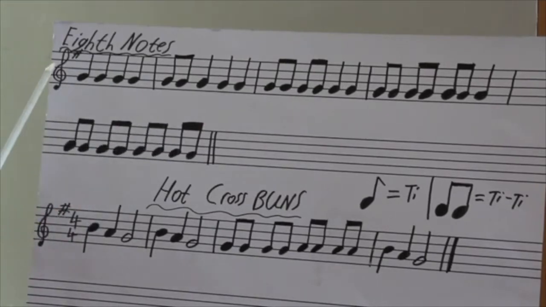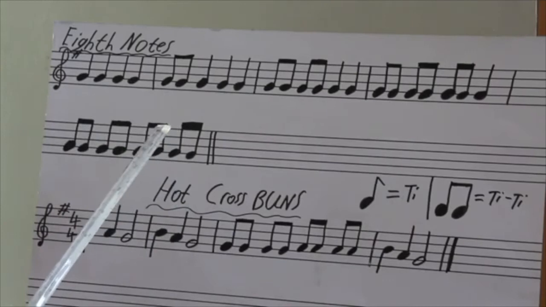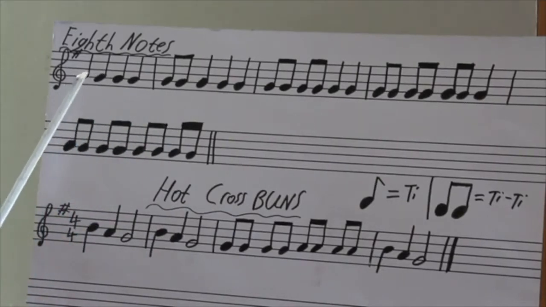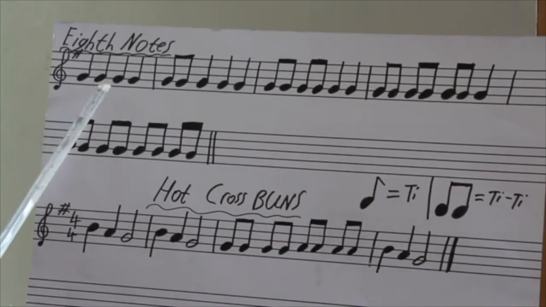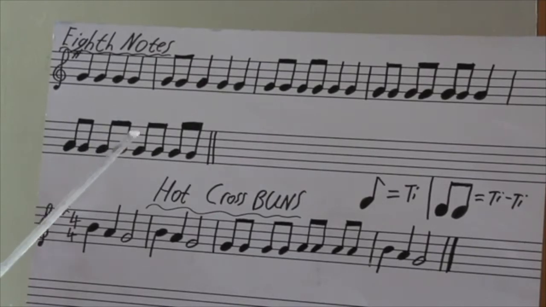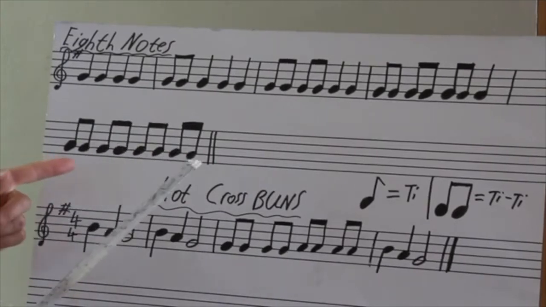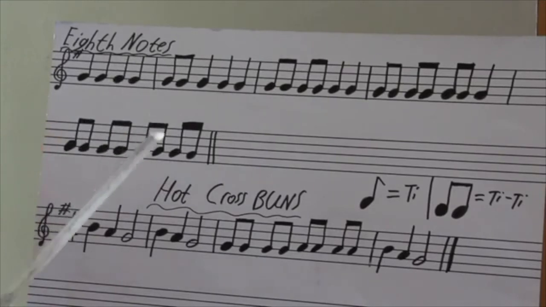All right, so let's look at the difference. Before we read the whole thing, I want you to read this first bar and then the second bar, just so you can see the difference in how they move. In the first bar, if this is my beat, we go ta, ta, ta, ta. But down here, ti-ti, ti-ti, ti-ti, ti-ti. I hope you're seeing that difference of how eighth notes move in comparison to quarter notes. They move twice as quick.